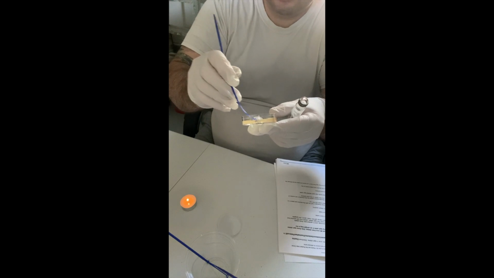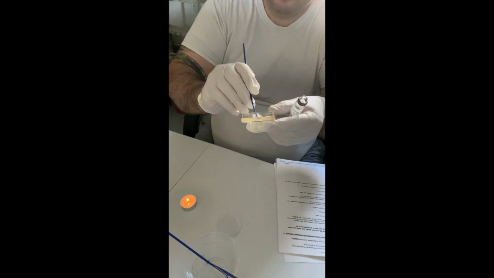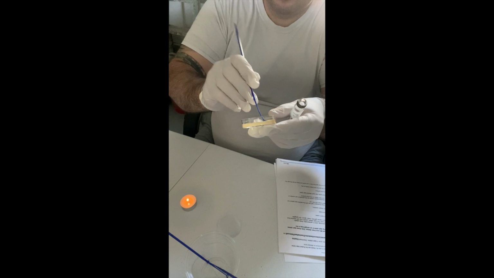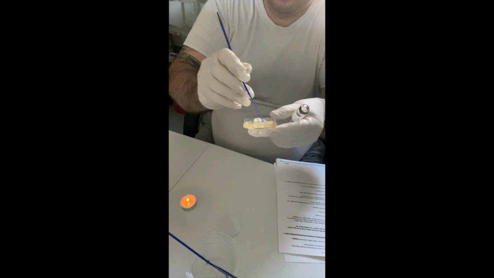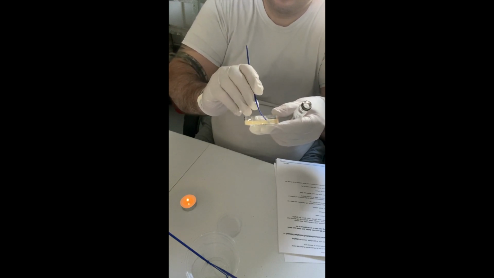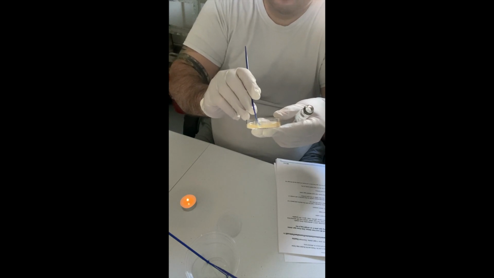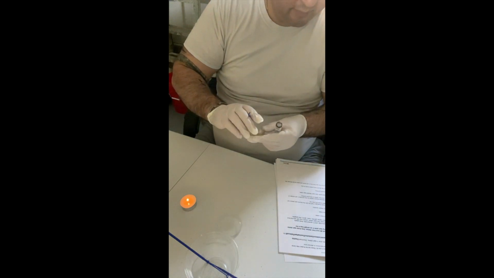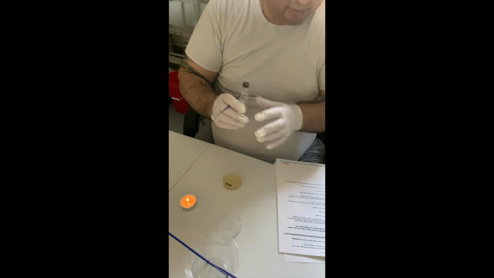Hopefully I'm doing this right. Zigging and zagging here. Okay. So that's the first quadrant.